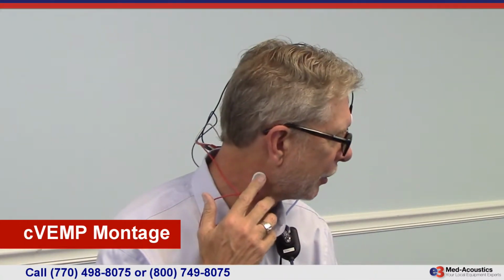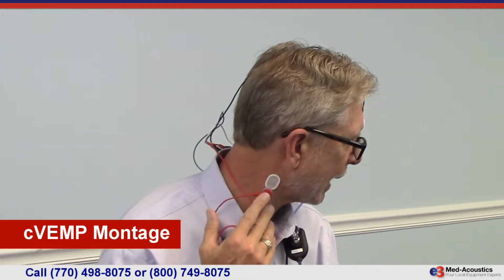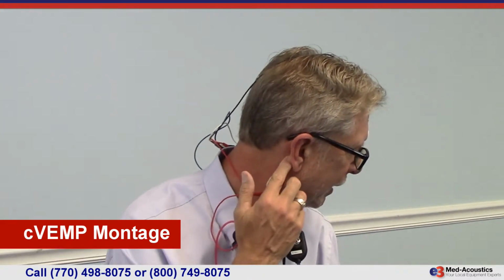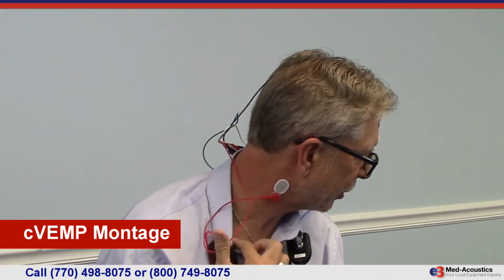Notice that I have the two reference electrodes, and sometimes they're called the inverting electrodes, sometimes they're just labeled minus versus positive. Anyway, they're on my sternocleidomastoid muscle. And you can see when I contract this by turning my head and trying to touch my shoulder with my chin, as this muscle contracts, that it begins at the earlobe and goes all the way down to the clavicle.